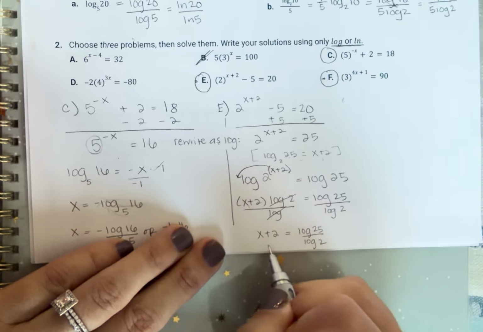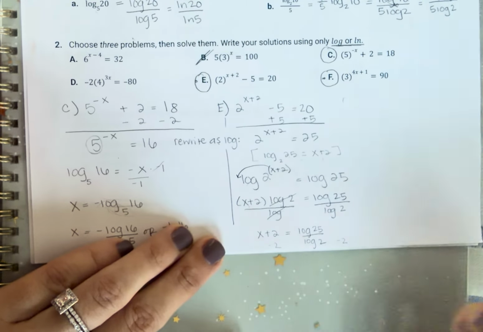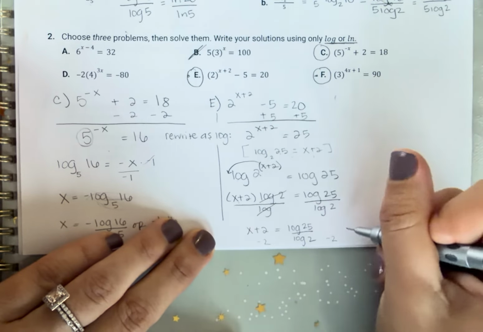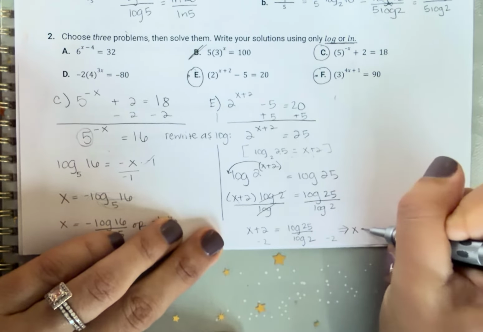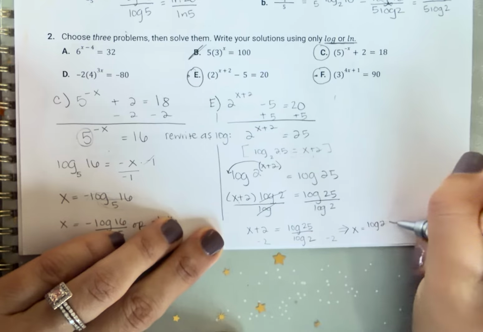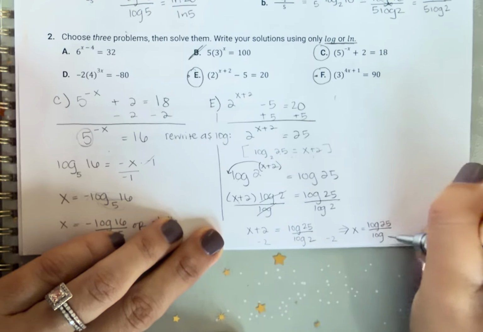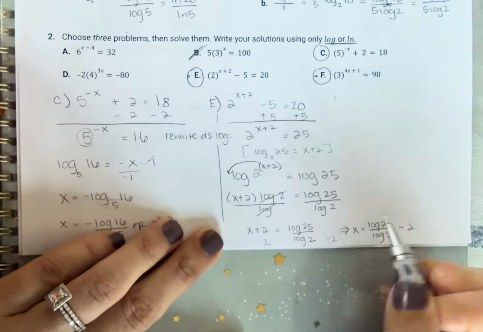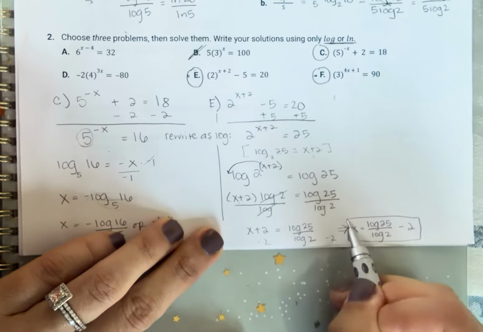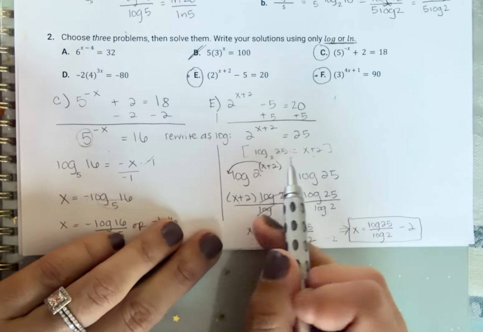And the last thing I have to do is subtract 2 from both sides. So we get x equals log of 25 divided by log of 2 minus 2. Same thing I would have gotten here.